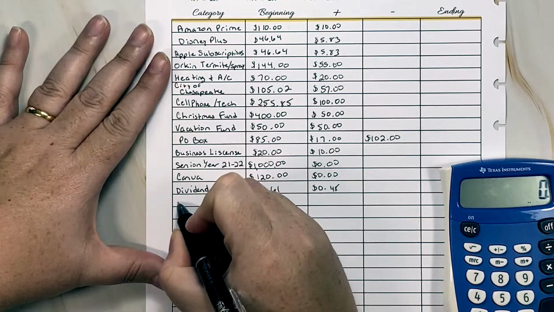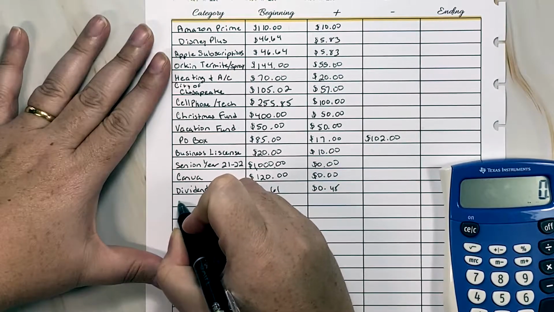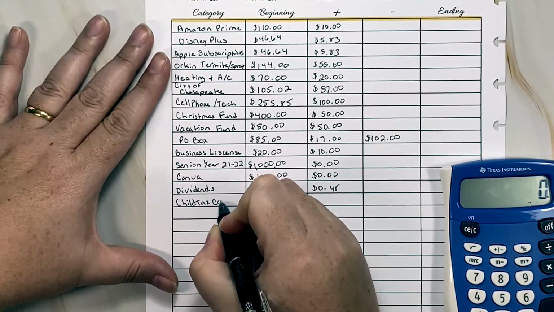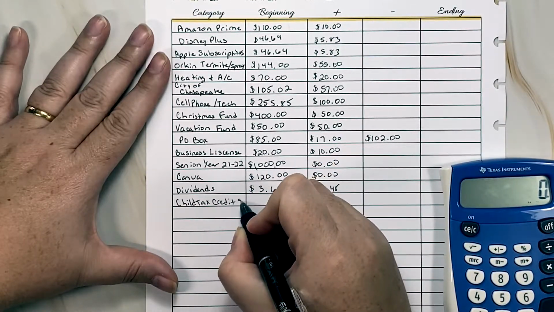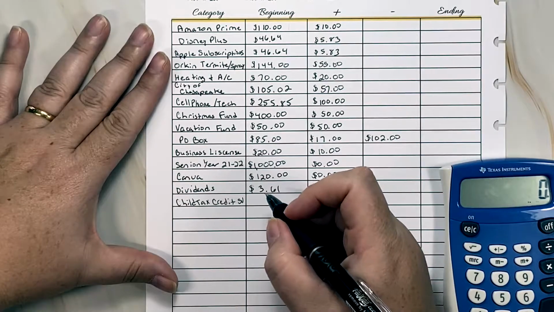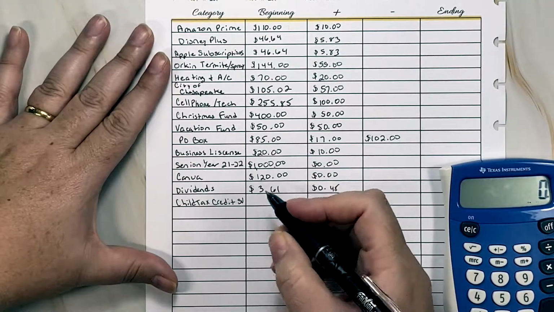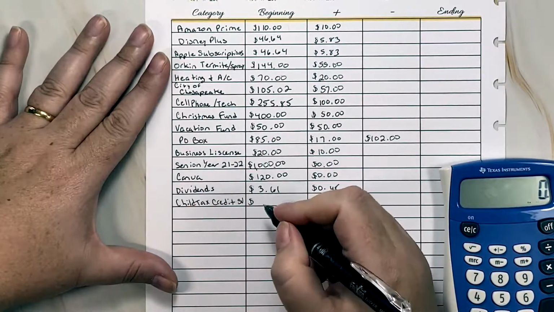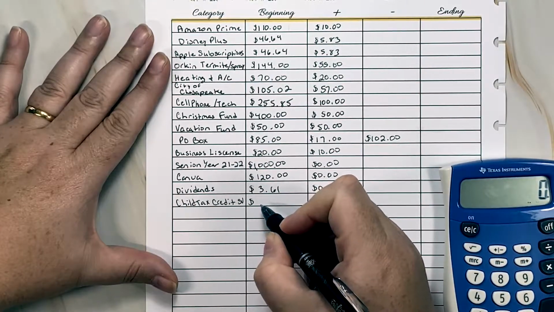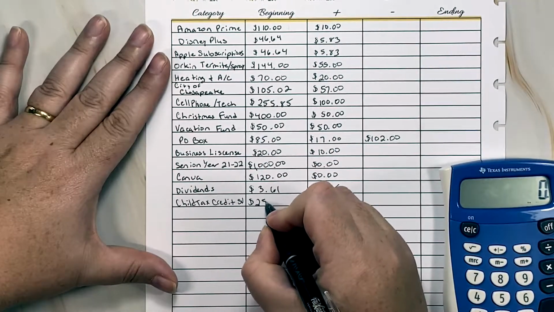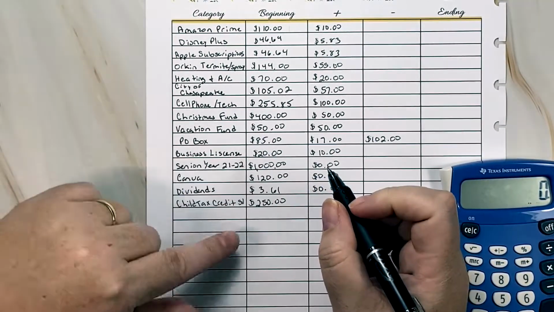And this is going to be child tax credit savings. Okay, so I did not have this in July's numbers, so I'm going to put it here and the beginning of August for sinking funds here, because I did add $250, which is what we qualified for the child tax credit.